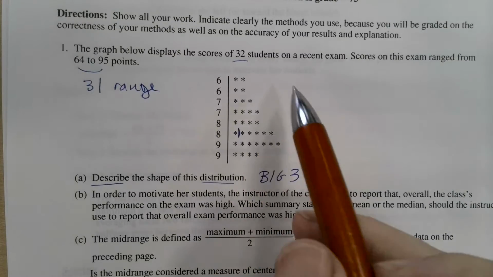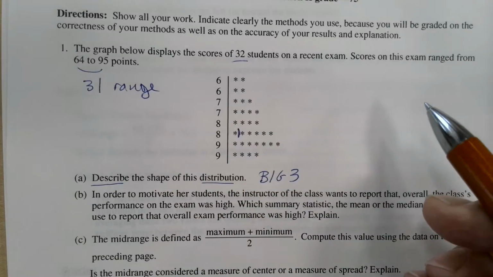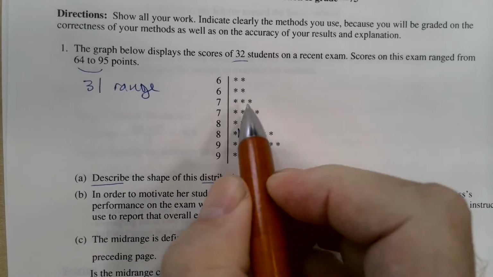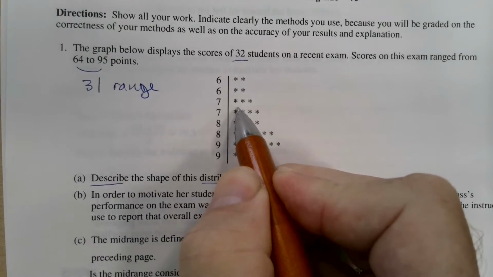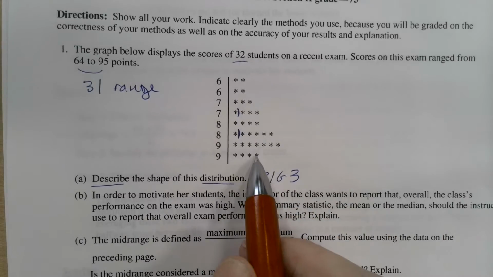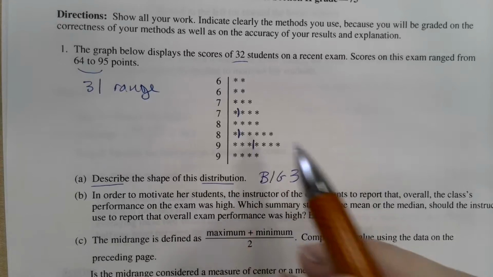You can always count. I know there's 32 numbers, so you cut that into quarters. That's 8, right? 1, 2, 3, 4, 5, 6, 7, 8. So I know right there is my Q1, and then 1, 2, 3, 4, 5, 6, 7, 8. There's my Q3.